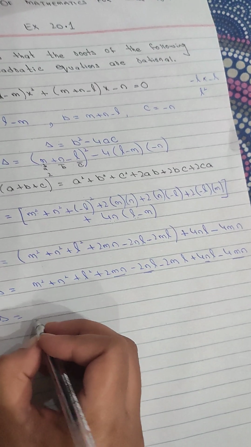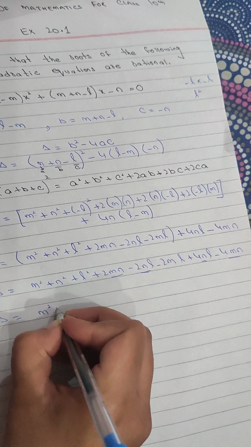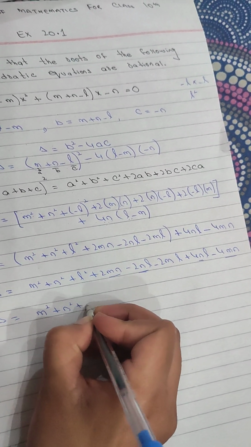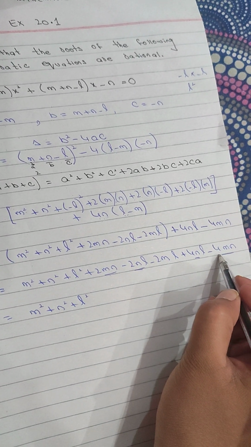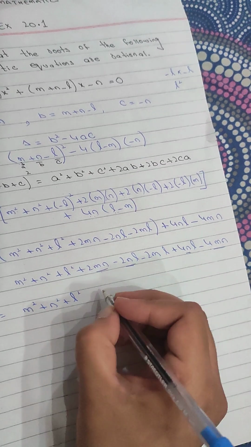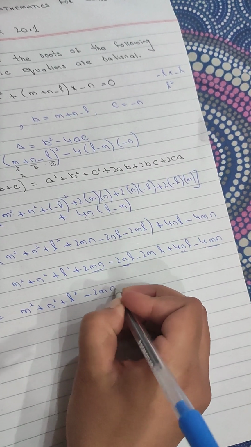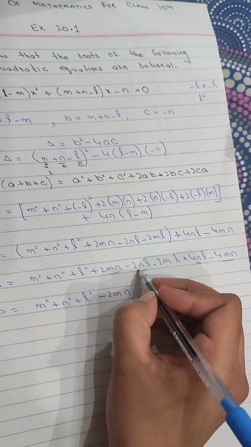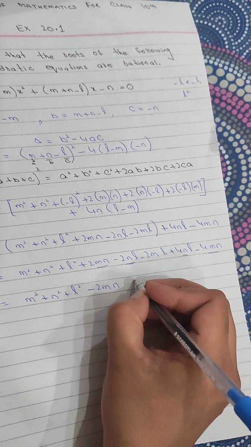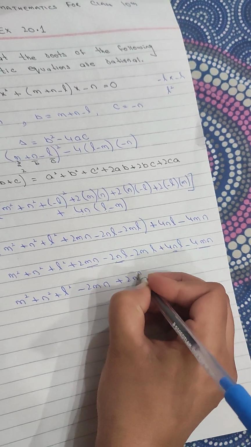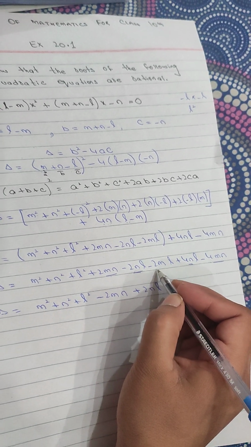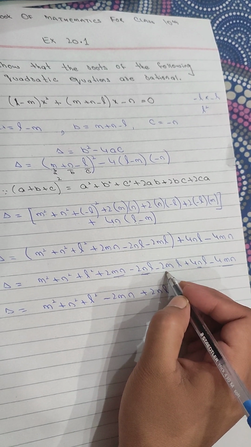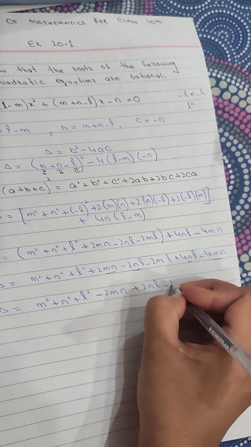So let's solve it. The remaining values will be written as it is: m square plus n square plus l square plus 2mn minus 4mn plus minus minus, so minus 2mn minus 2nl and plus 4nl. It will be plus 2nl. We will write plus because 4 is bigger and it has plus sign, and the last is minus 2ml, which will be written as it is.